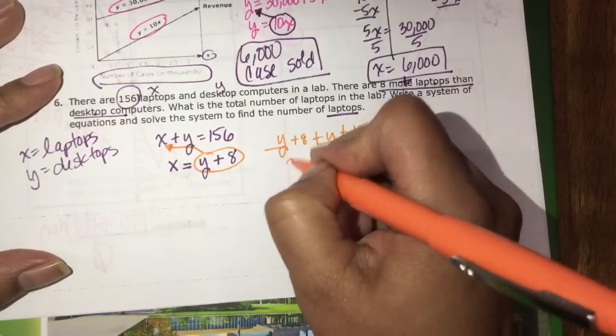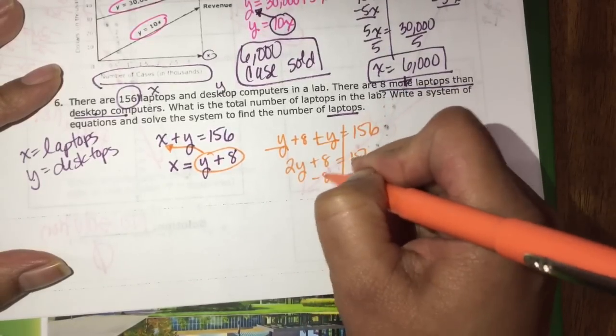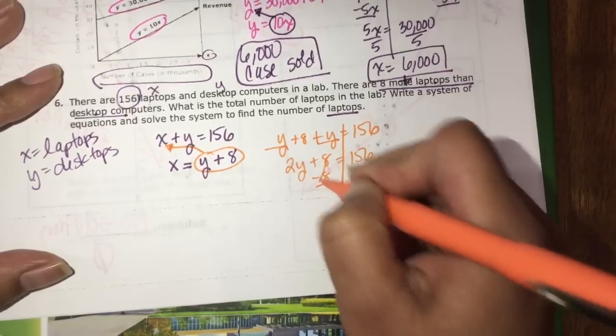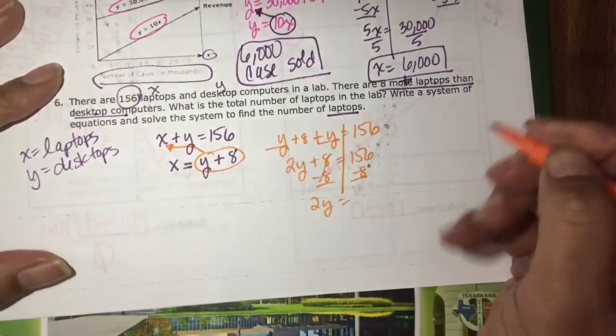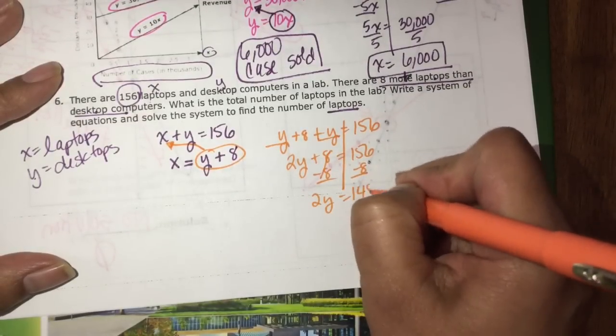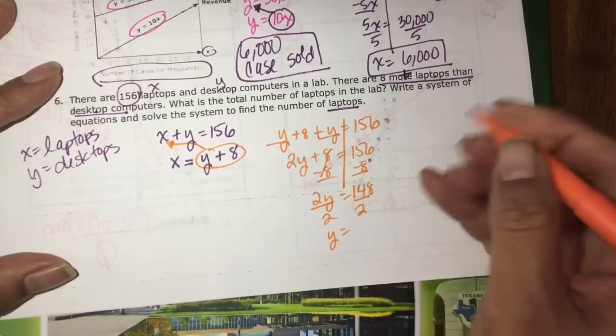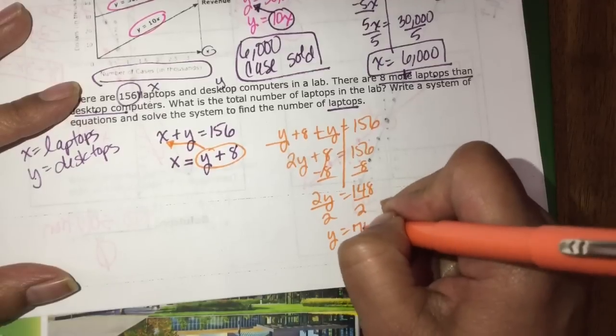y plus y, there's 2 y's, plus 8 equals 156. Subtract 8 from both sides, and we get 2y equals, what's 156 minus 8? You will get 148, and then divide both sides by 2. What's 148 divided by 2? You get 74.